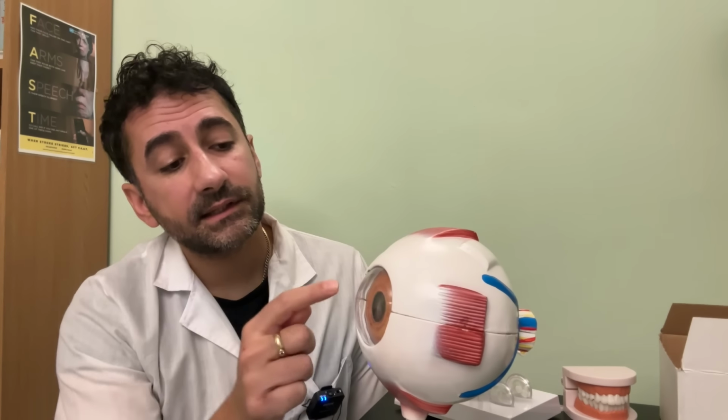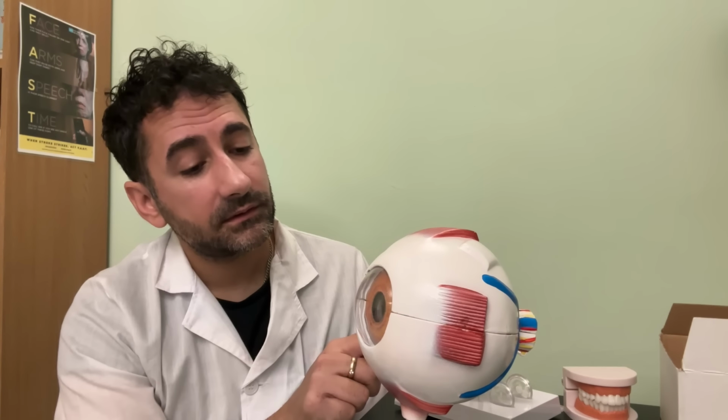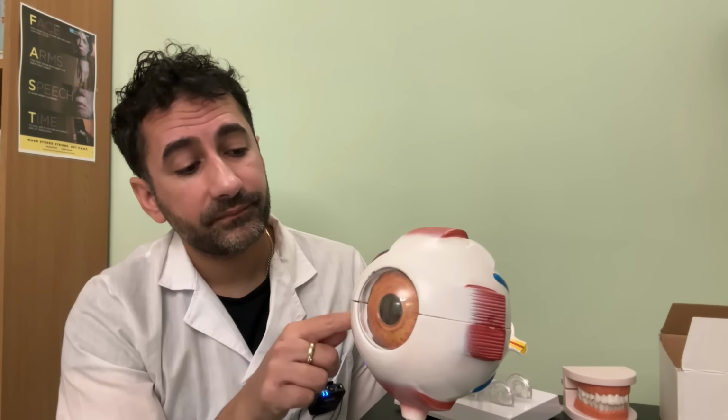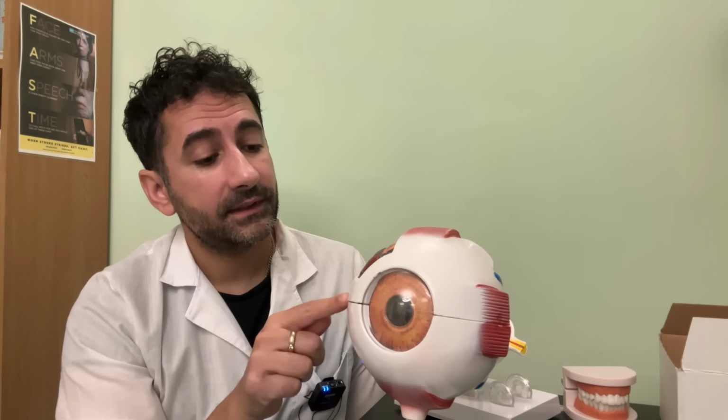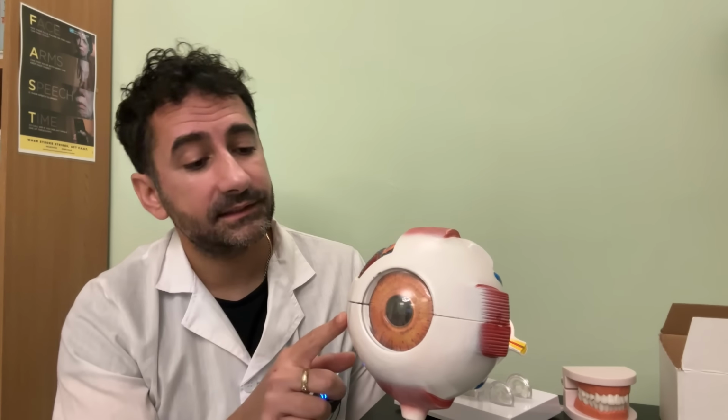Now the iris has a couple of muscles that allow for dilation and constriction of the pupil, depending on factors such as light levels, or whether our sympathetic or parasympathetic nervous system is activated.